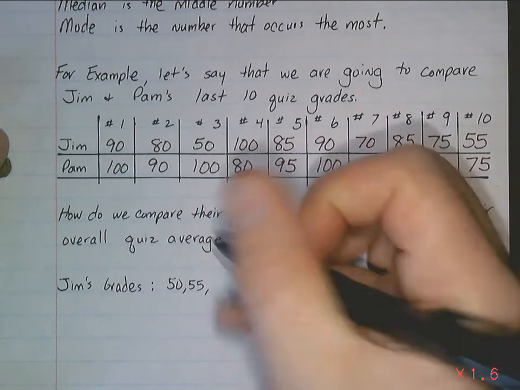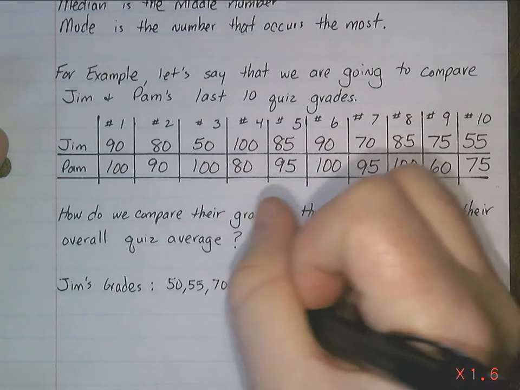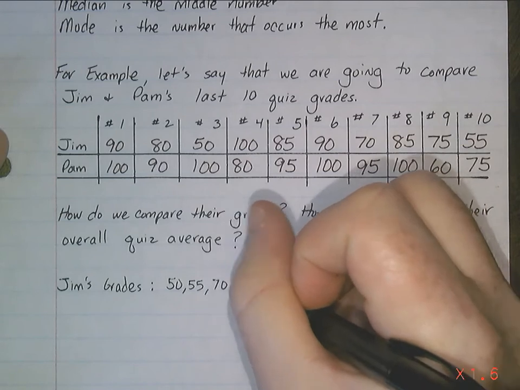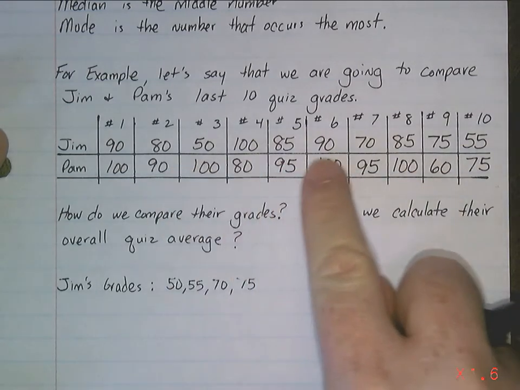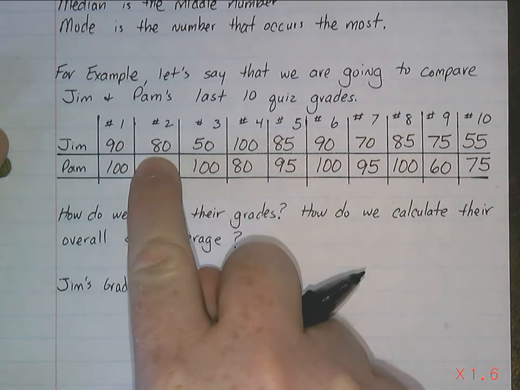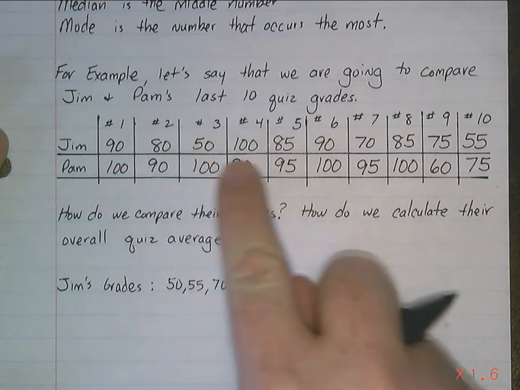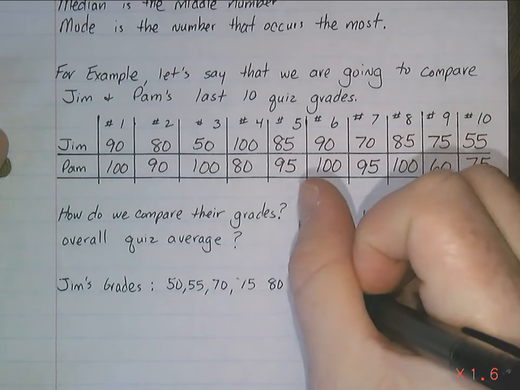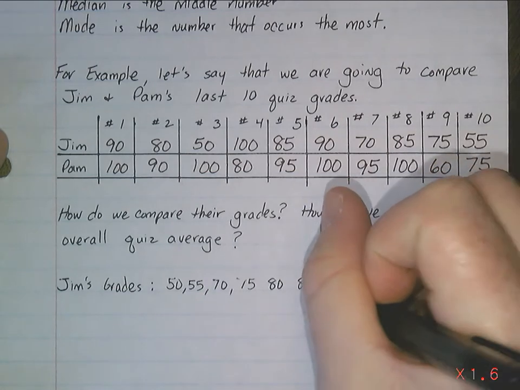Okay, we only have one 70. 75. I don't think we have another 75. 80, do we have an 80? 80. And then we have an 85 and an 85.